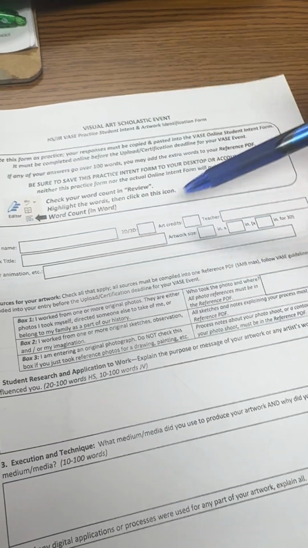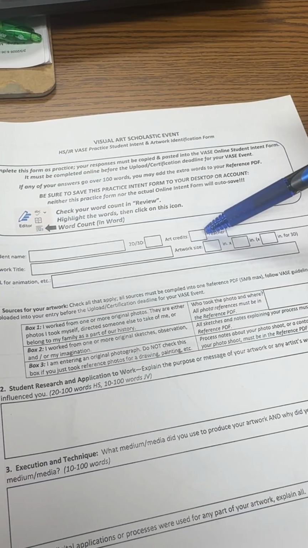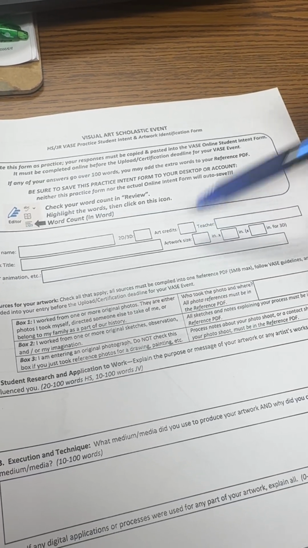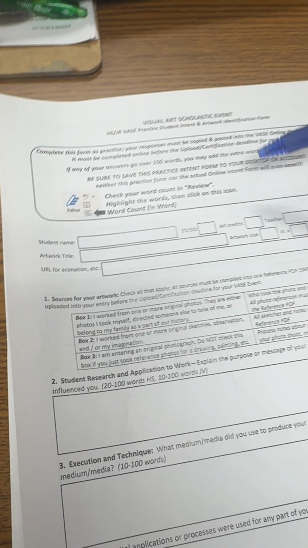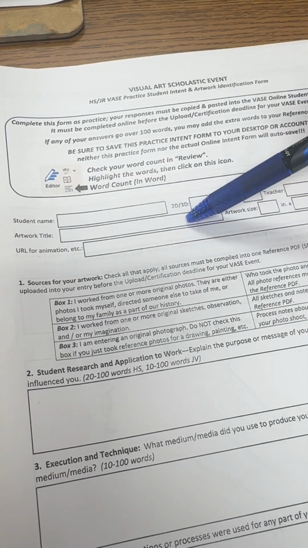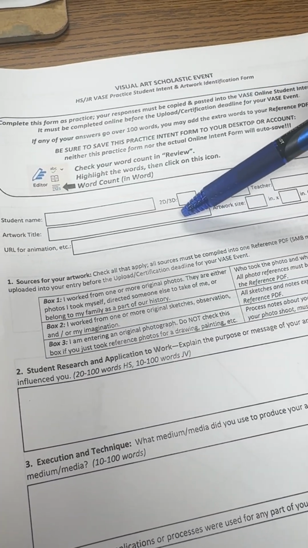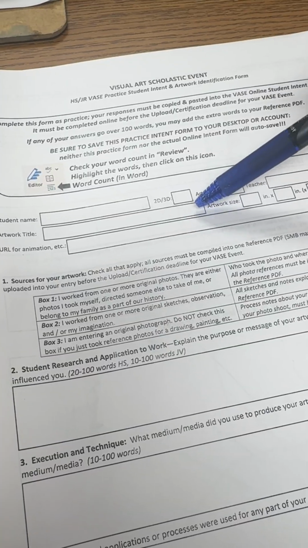It's 2D. Your art credits, you can actually just email me how many classes you've taken of art, like art 1, photography, any drawing, painting classes that you've taken, just let me know. The teacher is obviously me. You need to come up with a title for your artwork. It has to be specific. It can't be like blue car. It has to be a little more creative than that, hopefully.